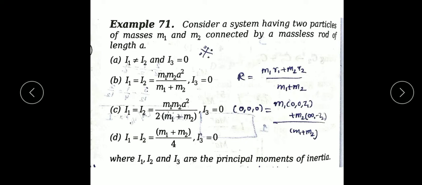In that case they have given some options, where I1, I2 and I3 are principal moments of inertia. They are the principal moments of inertia for their principal axes. According to the options, we need to find out what all the principal moments of inertia are. If you find that, we can choose which option is the correct one. So that is the problem.